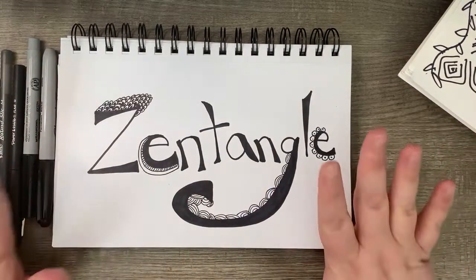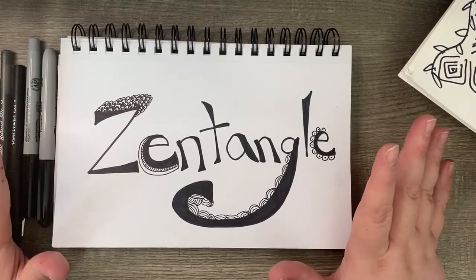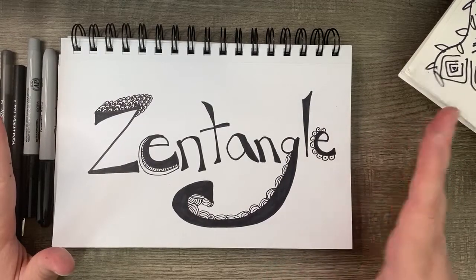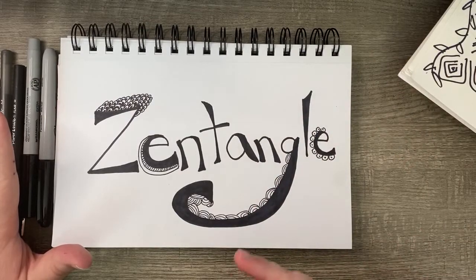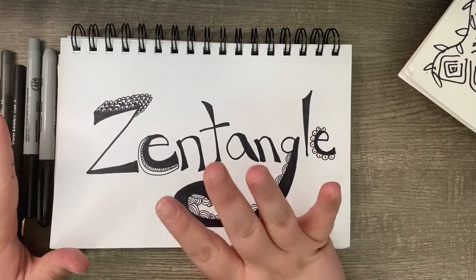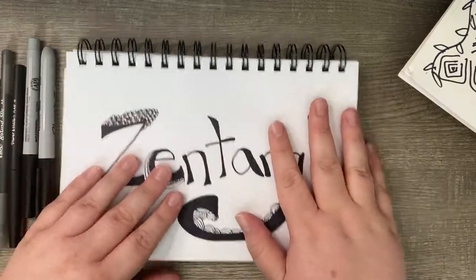Zentangles are one of my favorite art forms. It's an art form that's really based around finding a good mindset, being in a relaxing mindset, and just going with the flow. So let's just see some examples first.